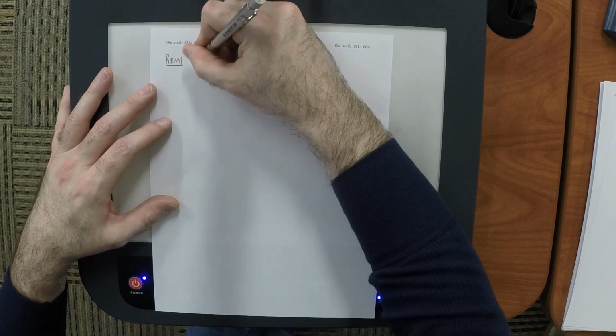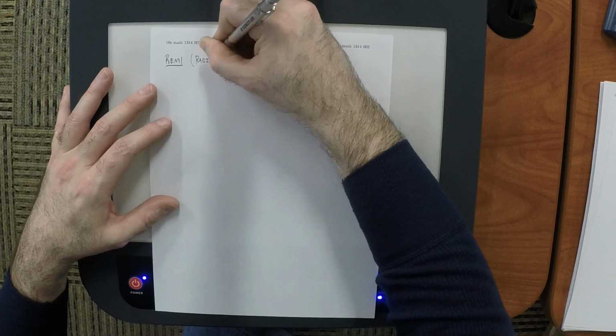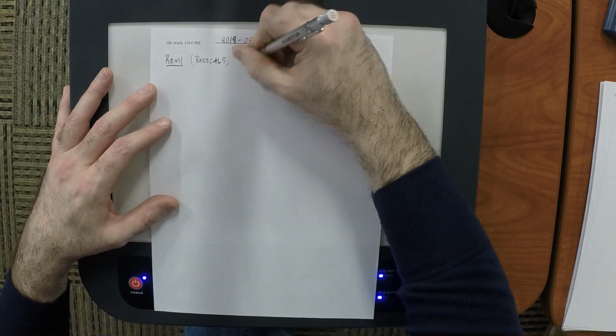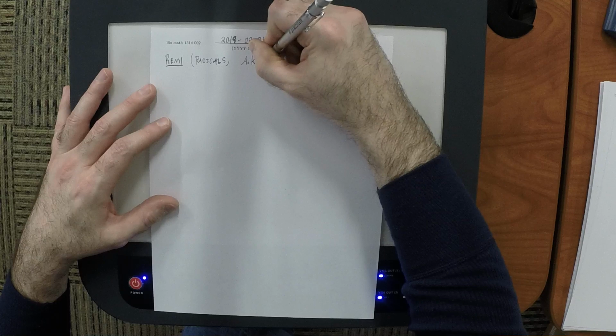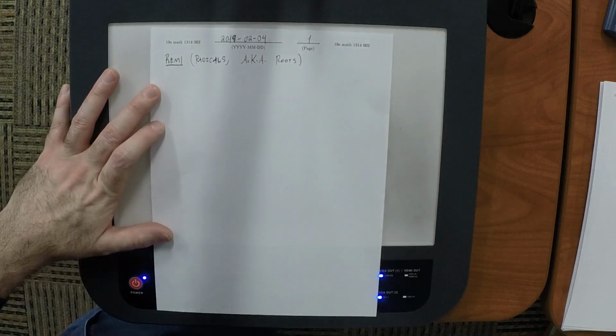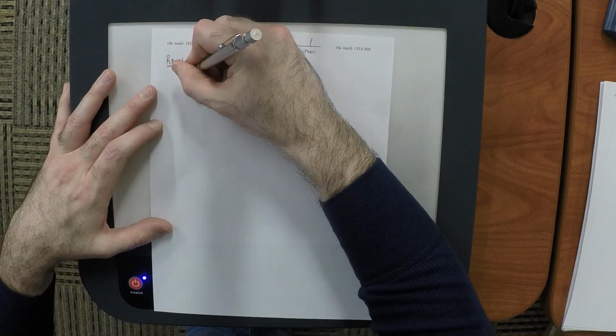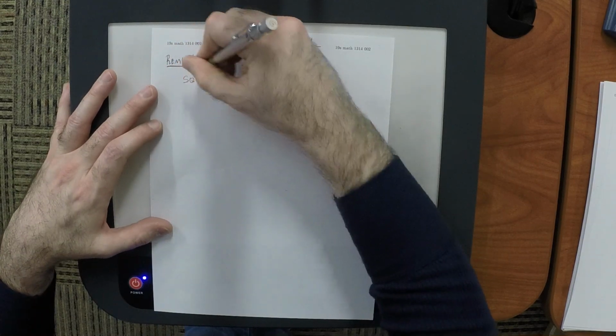So these things are called radicals, and they are also known as roots, like square root and cube root. So to recap what we said, we defined square root.